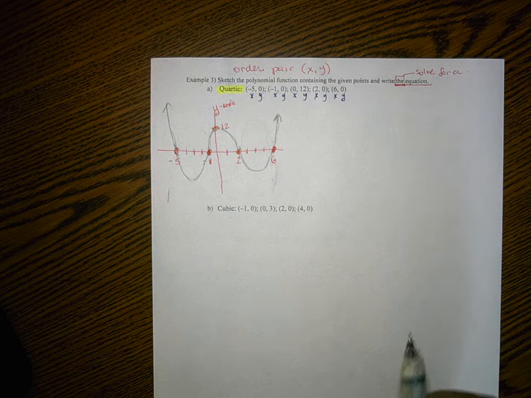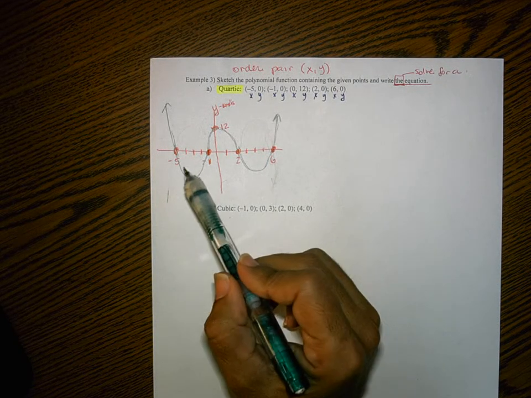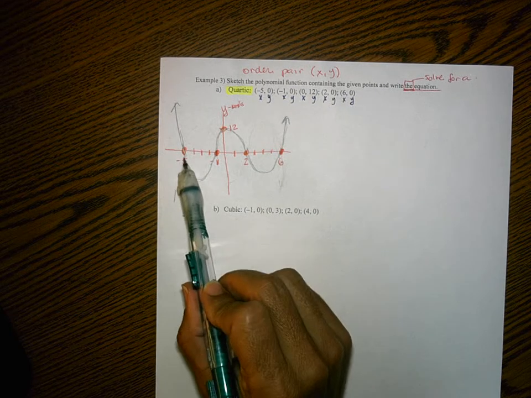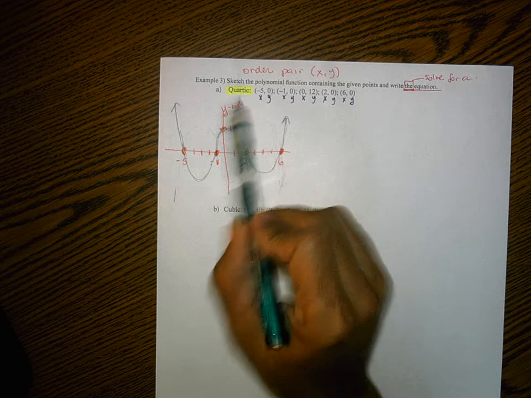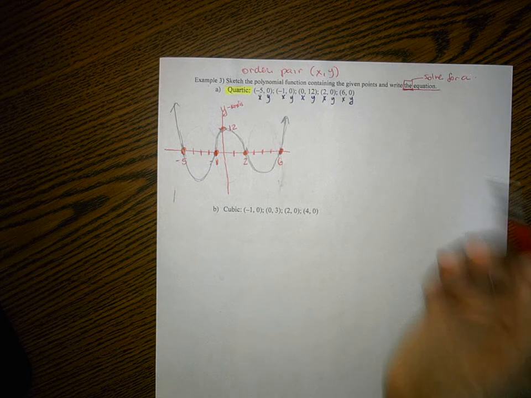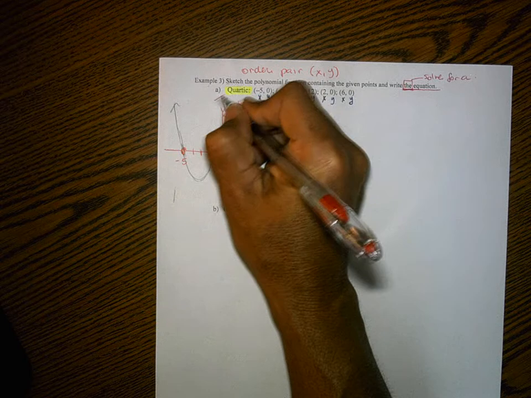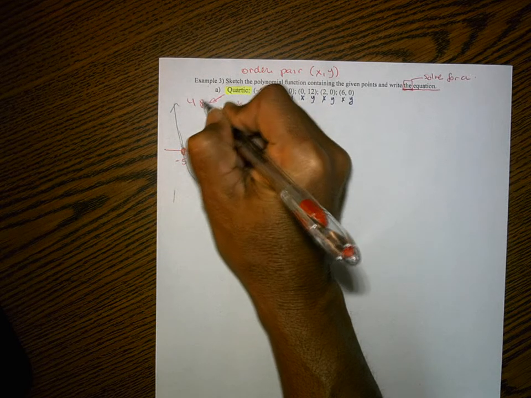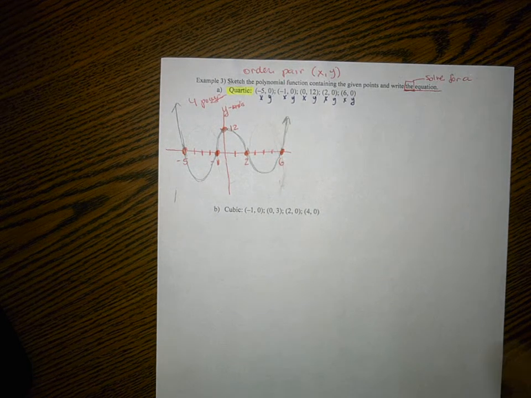So what kind of function is this? This is an even function. So what do you think quartic, with the idea of an even number, would be? If you guessed number 4, then you're correct. A quartic is a 4th power, right? So the degree should be 4. Well, let's find out if we're right.